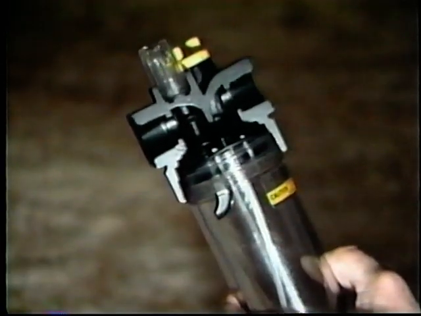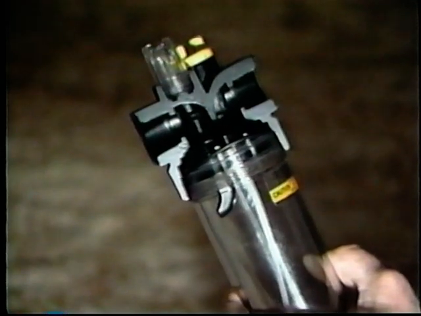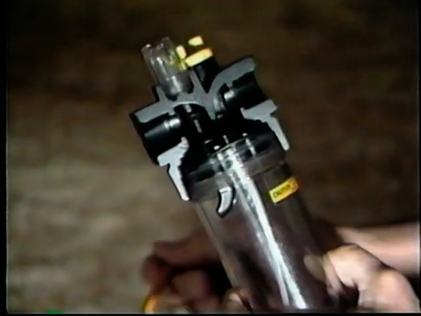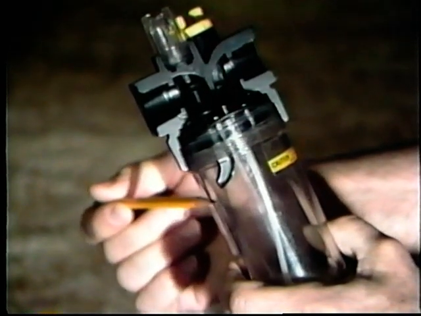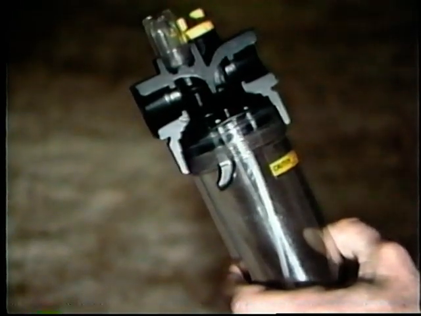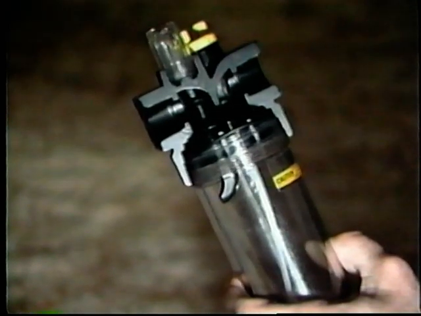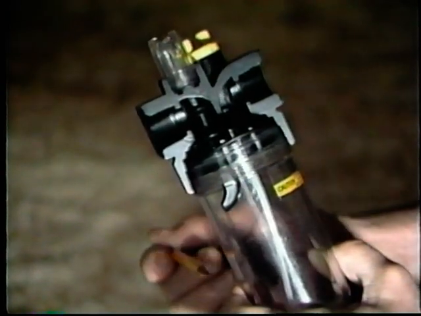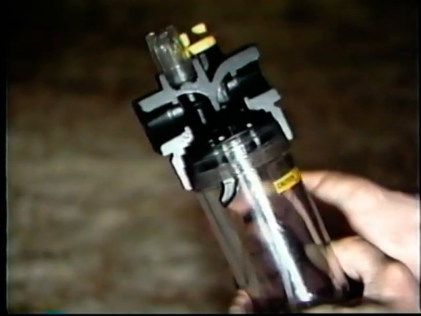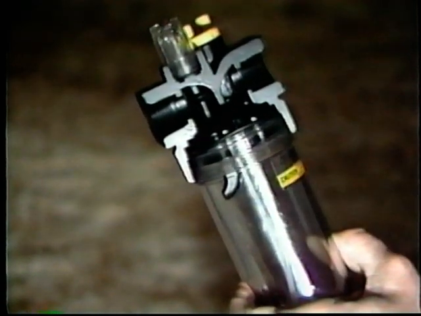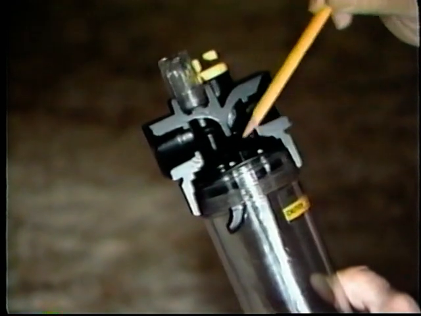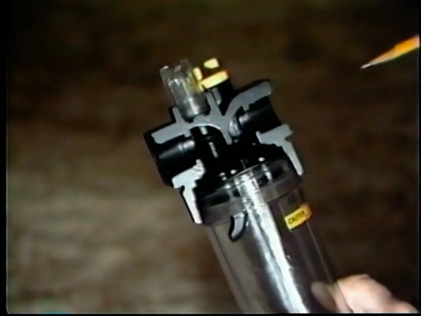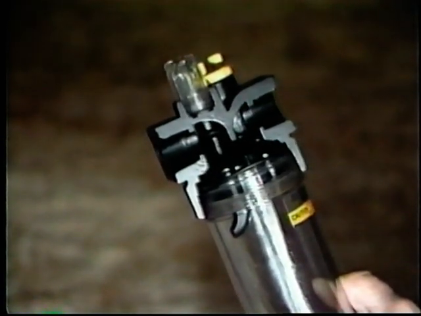When it leaves the venturi, the atomized oil is deflected against the inside wall of the reservoir here. This action causes larger oil particles to coalesce out, and they fall back into the reservoir where the oil can be recirculated through the lubricator again. The very small oil particles keep right on going to the point of work.